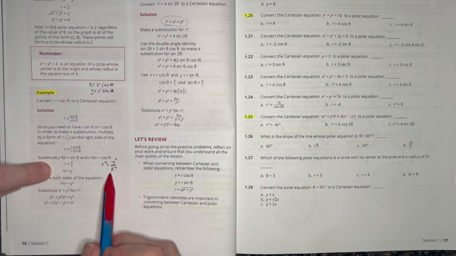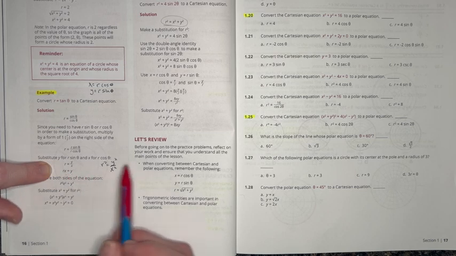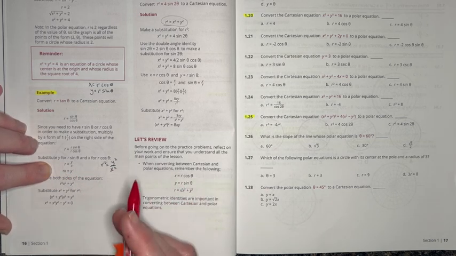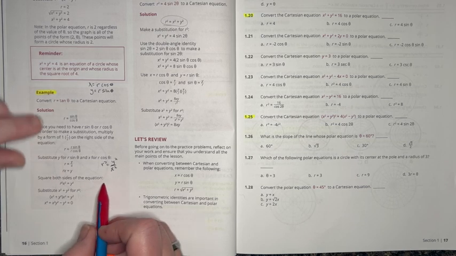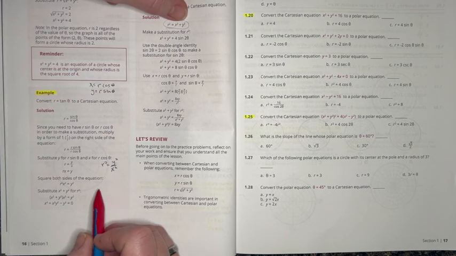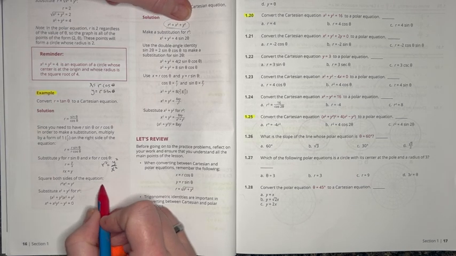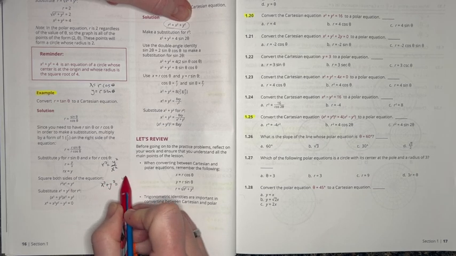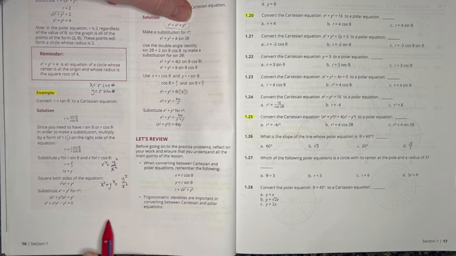And rather than solving for y squared, because I feel like that's probably not necessary, I substituted here because I know that r squared is equal to x squared plus y squared. So x squared plus y squared is equal to y squared over x squared, right?